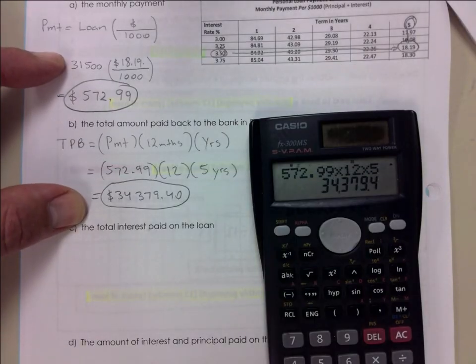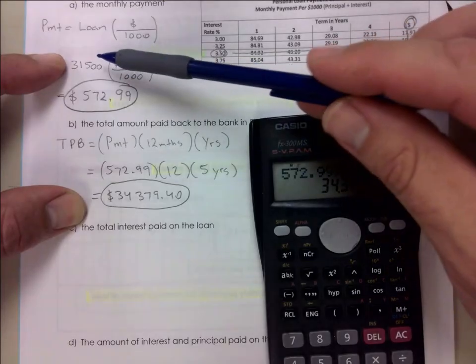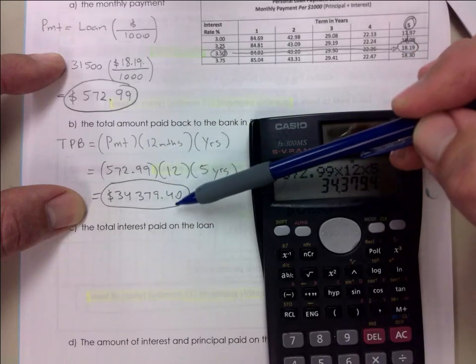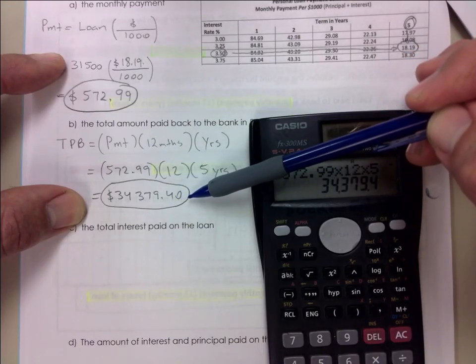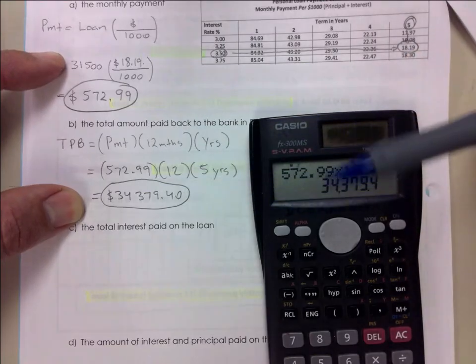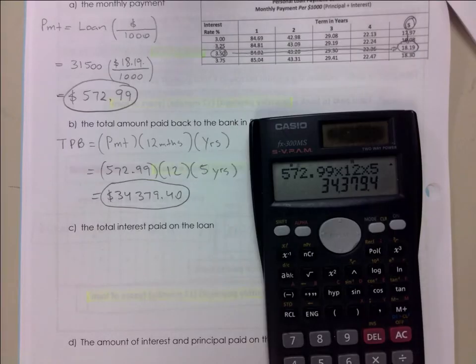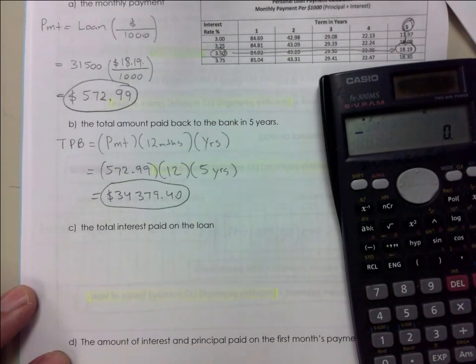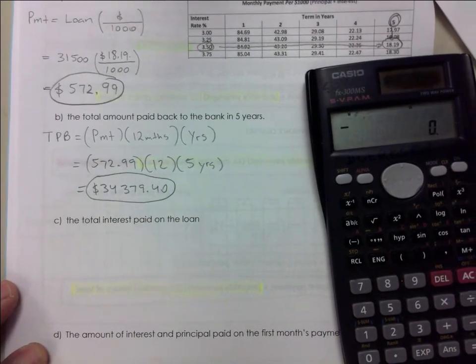If you look at where my fingers are pointing, the bank gave us $31,500 to buy it. When we're all said and done after 5 years, that's a lot of money that you're paying in interest, right? I don't know about you, but if I could save a couple thousand, all you need to do is save up money before you buy it. Okay, so you're not financing.